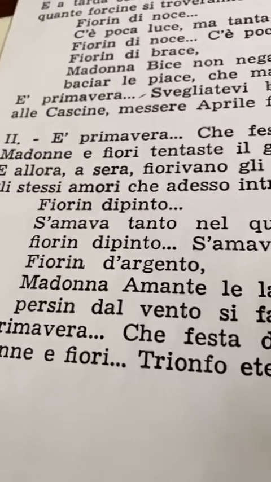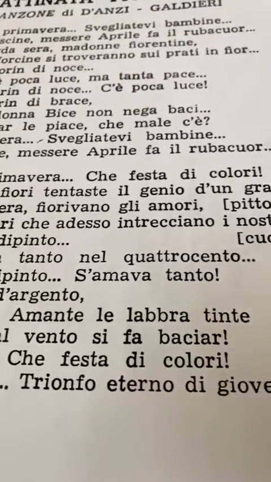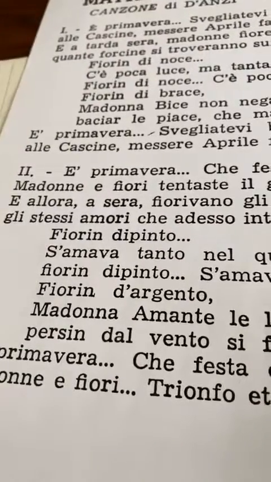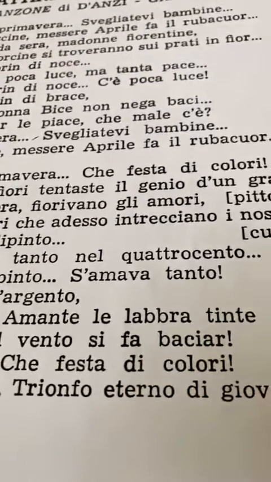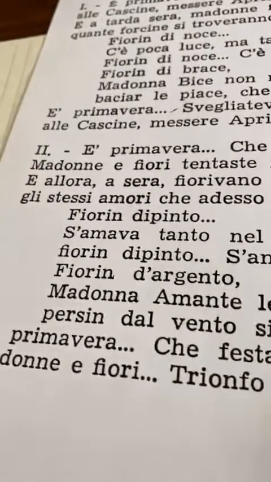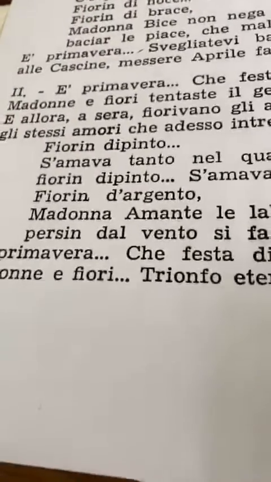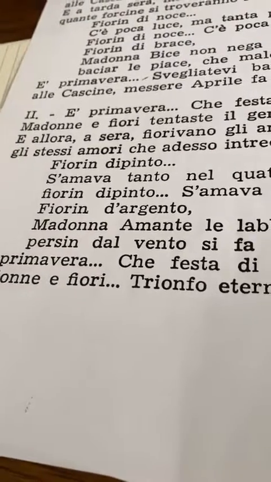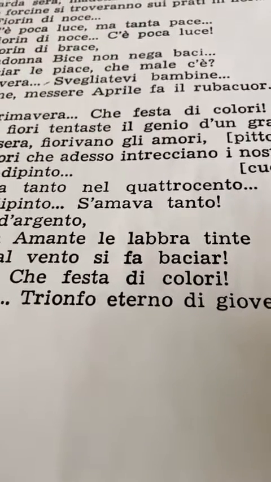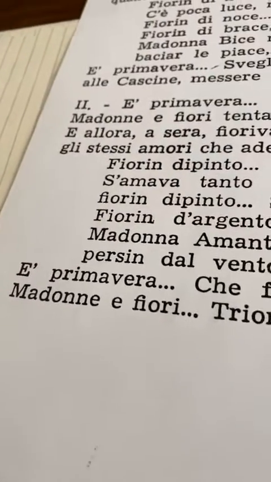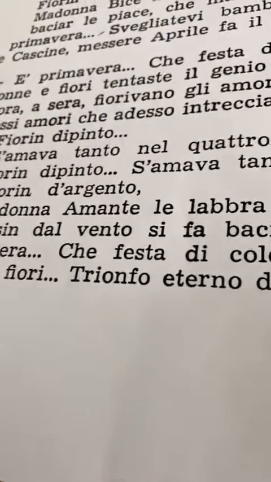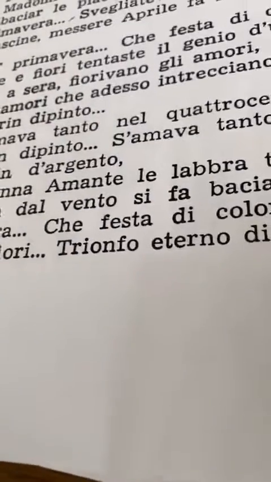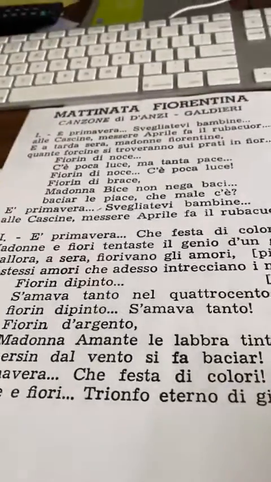Fiorin dipinto s'amava tanto nel 400, Fiorin dipinto s'amava tanto. Fiorin d'argento, Madonna amante, le labbra tinte, persin dal vento si fa baciare. Primavera, che festa di colori, Madonna e fiori, trionfo eterno di gioventù.